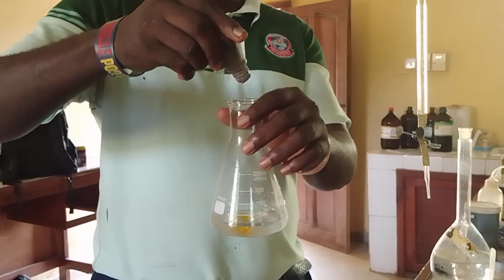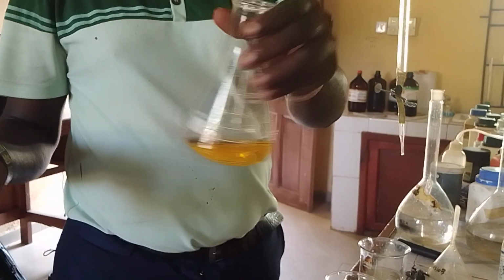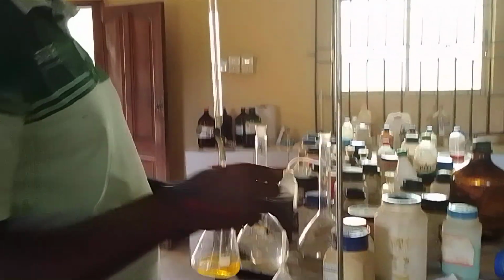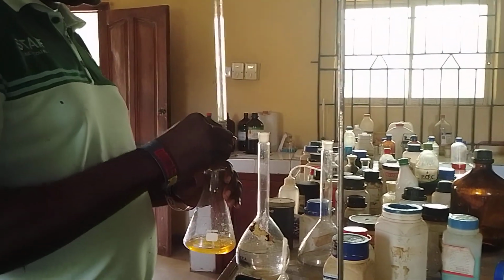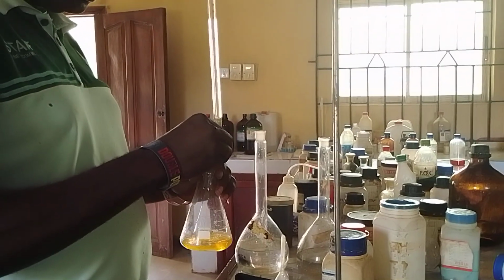Then my methyl orange, you can put 2 drops or 3 drops as the case may be. You can see that the solution has turned yellow. So I want to start titrating now. So I have to be releasing my acid inside here and be shaking.